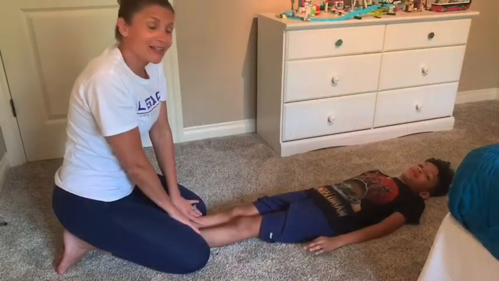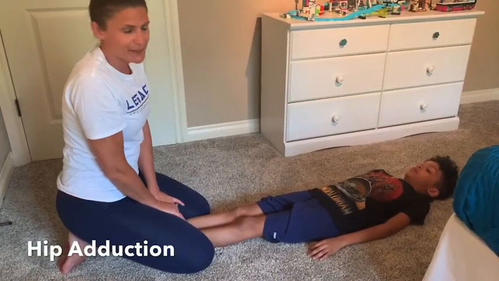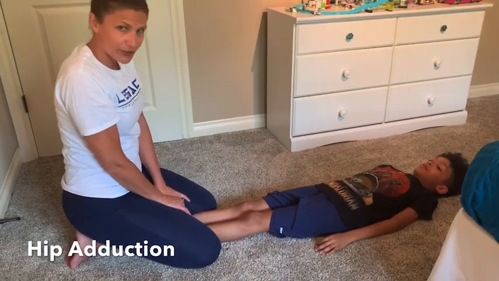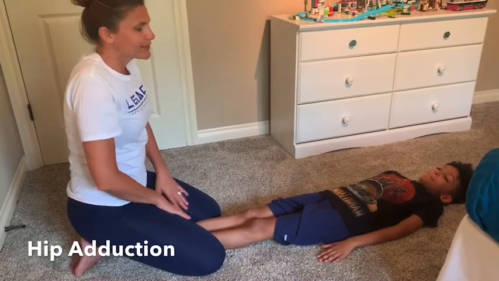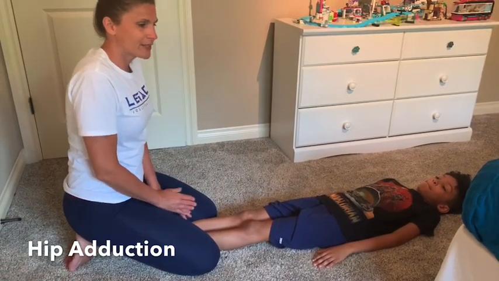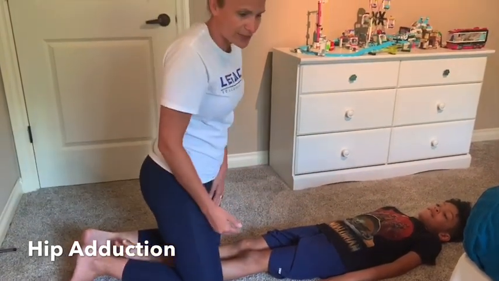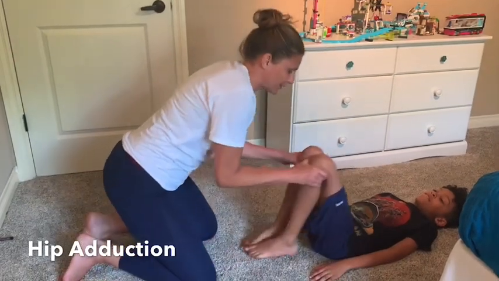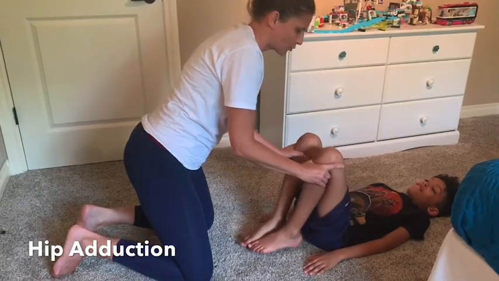All right, so the last muscle we're going to stretch for the hips is called the hip adductor muscle. It's the muscle that brings our legs in. So a lot of our students have a tendency to really have their knees adducted together in a wheelchair. When I say that, I mean they're really together instead of in a neutral position.